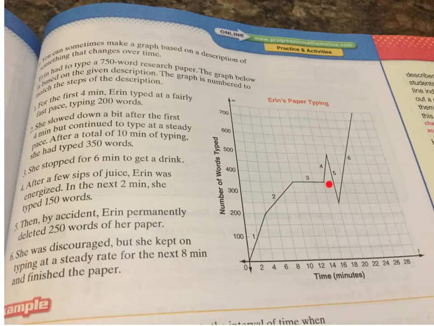Let's look at 4. This is after two more minutes. It says after a few sips of juice, Erin was energized, and the next 2 minutes she typed 150 words. If you notice, we're going up by 50s here. So we're here, it's 50, another 50, and another 50. So 50, 100, 150. That's where they're getting that for a total of 500 words.